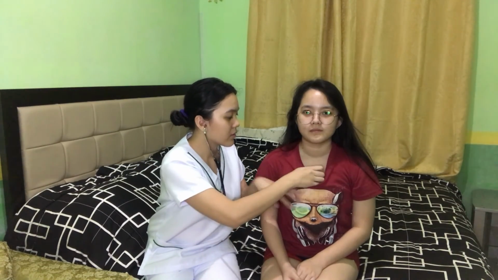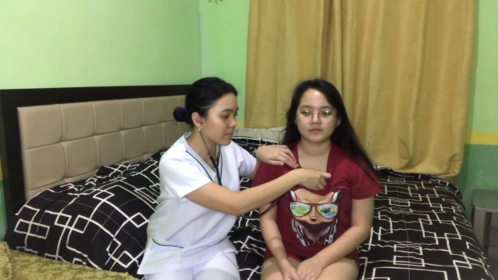So now we are going to proceed with the proper use of a stethoscope. So we need to put the earpiece in our ears, angle it toward our nose, and use the diaphragm to listen for heart sounds and lung sounds. So I'm going to use the diaphragm to listen for the heart sounds. We have to make sure not to listen through clothing, as this may alter the sound that we are listening for. So we just have to listen here.